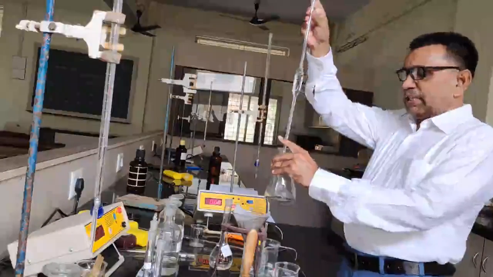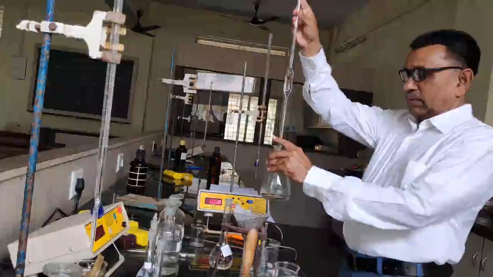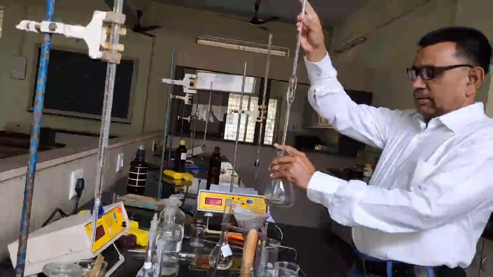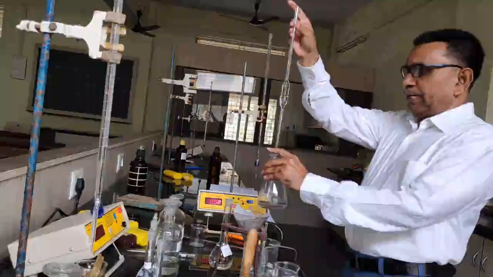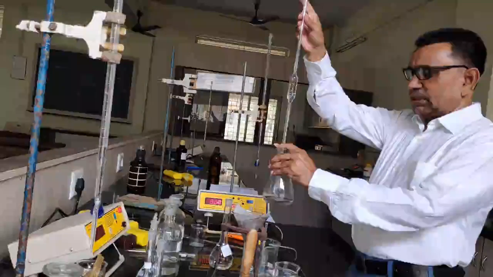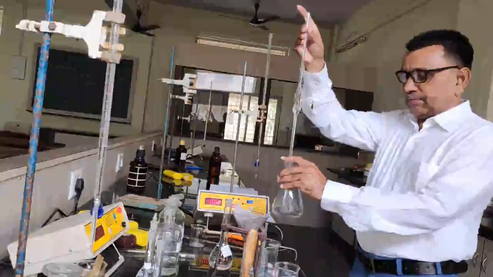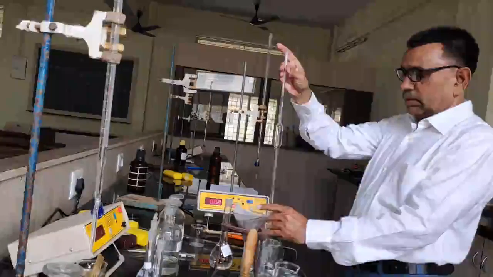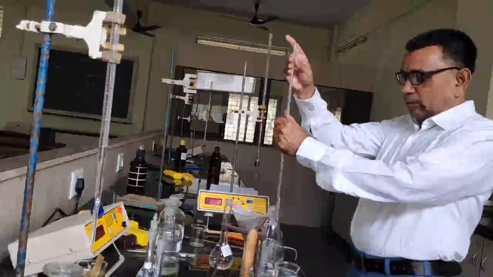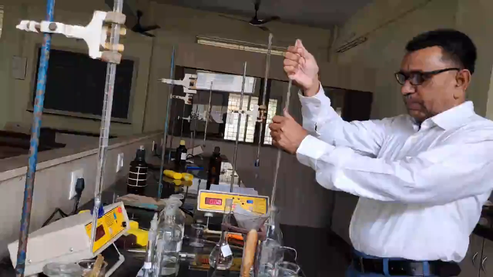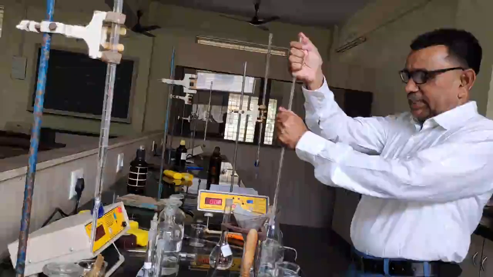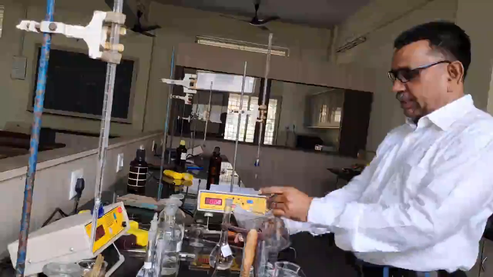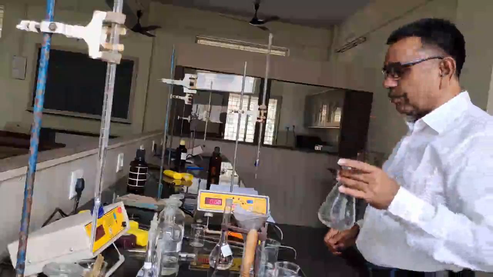The end point is the same, colorless to pink. With the help of the burette reading, we can determine the concentration of the benzoic acid. The saturated solution has an unknown concentration. So I have taken 25 ml in the conical flask.